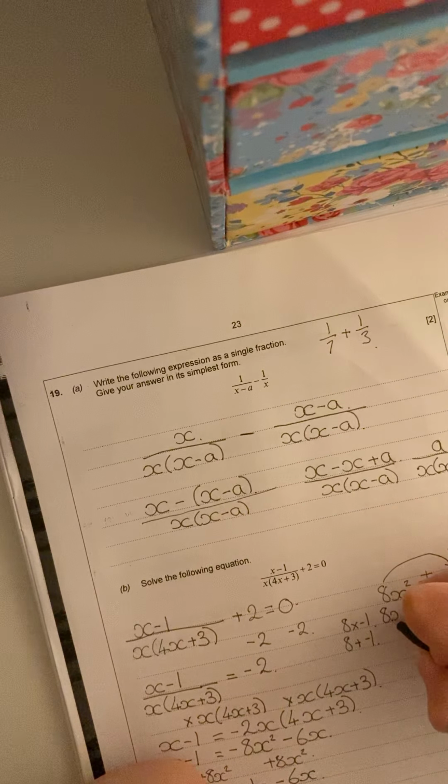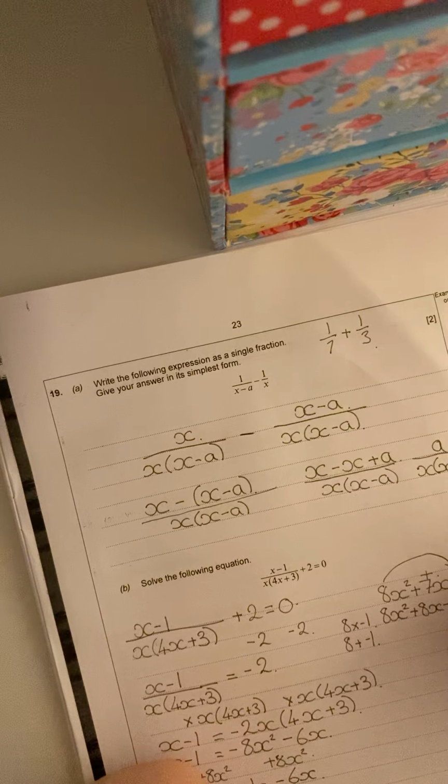So we've got 8x squared plus 8x minus x minus 1 equals 0. We've broken that 7x into 8x and negative x, and then we're splitting it down the middle.